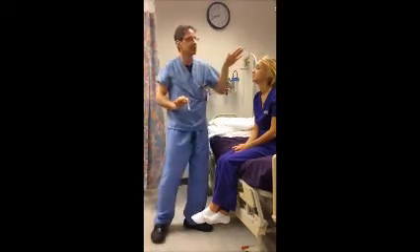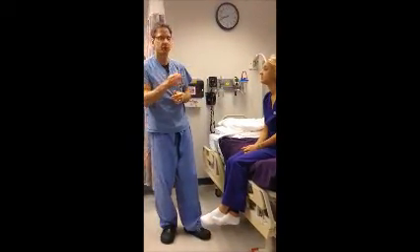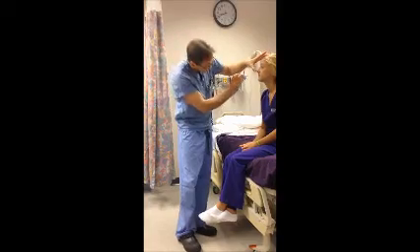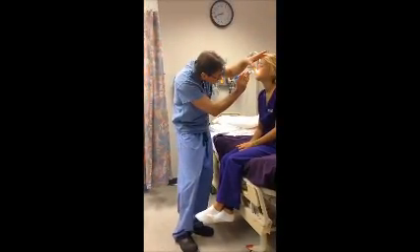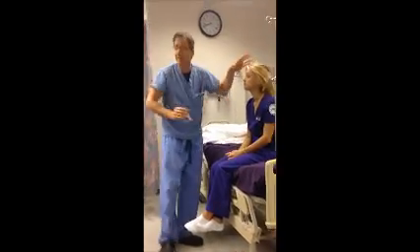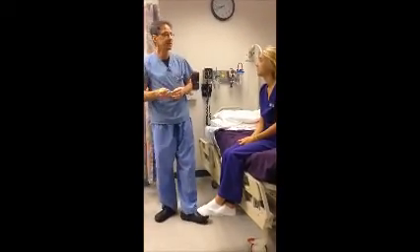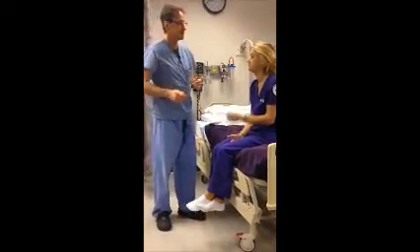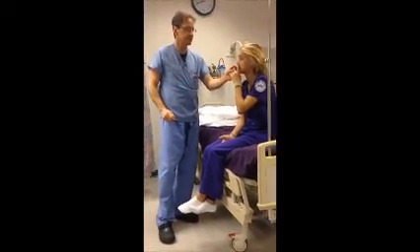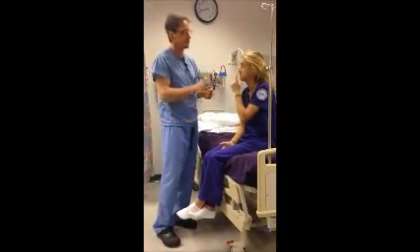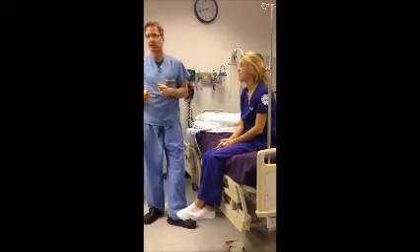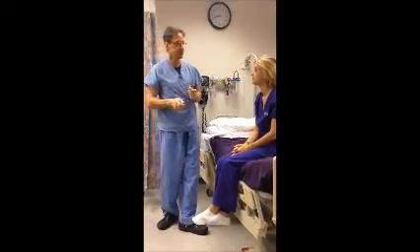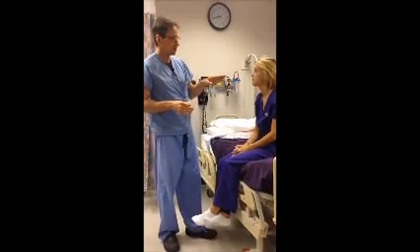The mucosa on the inner nose is pink, it's moist, it's intact. There is no deviation of the septum. The turbinates are normal, they're not enlarged or what we call boggy. If you can occlude one side and blow out. Okay, other side. Both sides are patent equally. Okay, I'm going to next go to the lips.